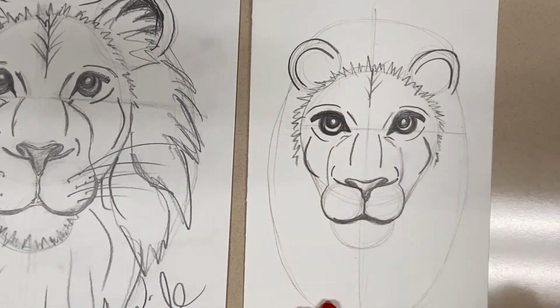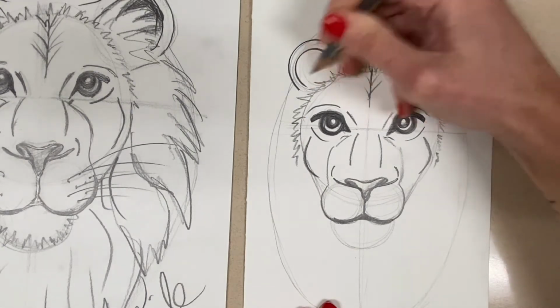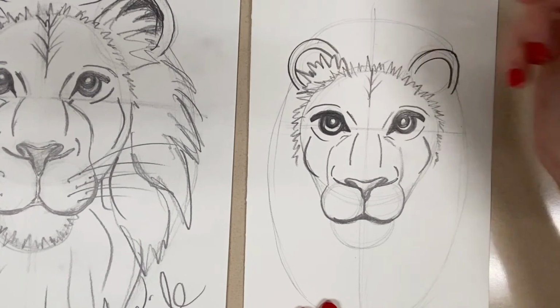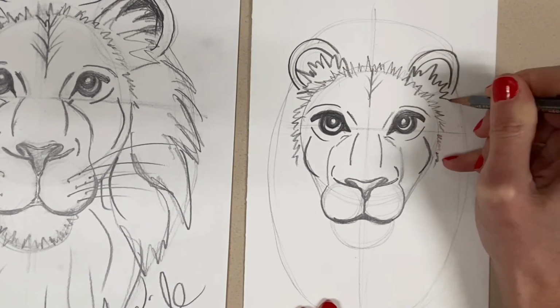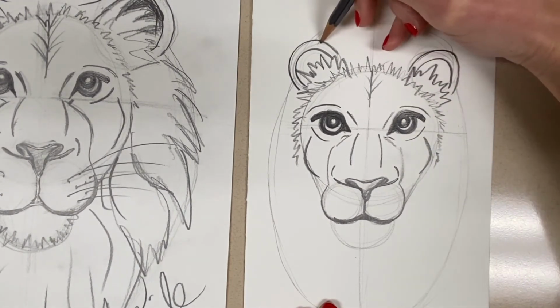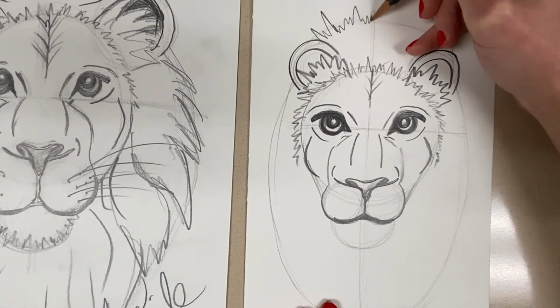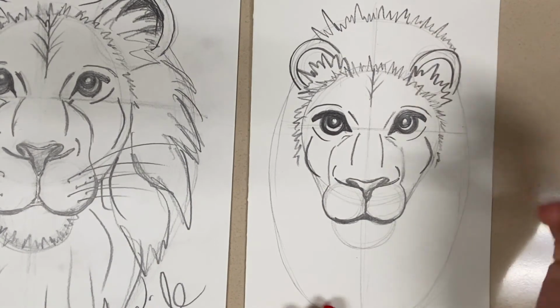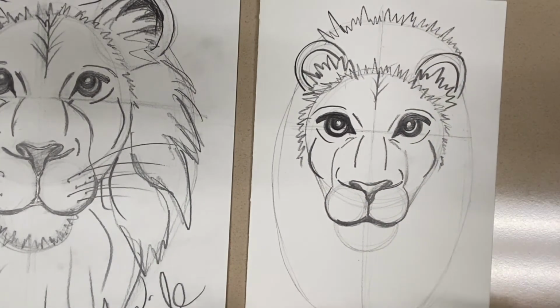Okay. All right. Around the ears, inside the ears, I think we'll want to give it a little tuft of hair. Around the top here. Some of your lines can be a little bit longer, some can be a little bit shorter.